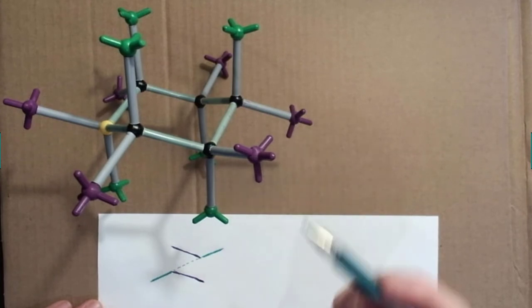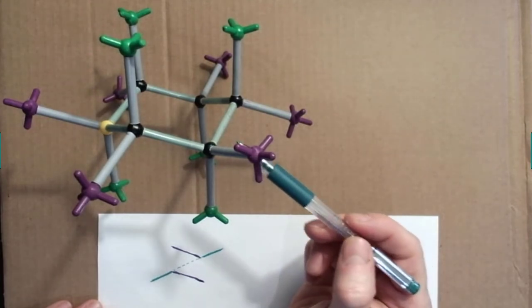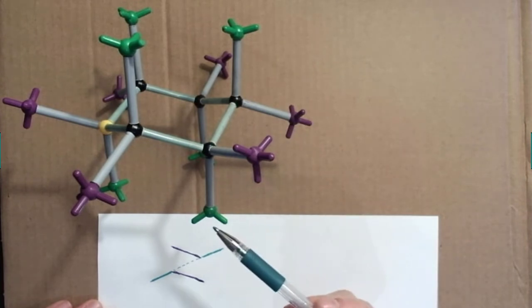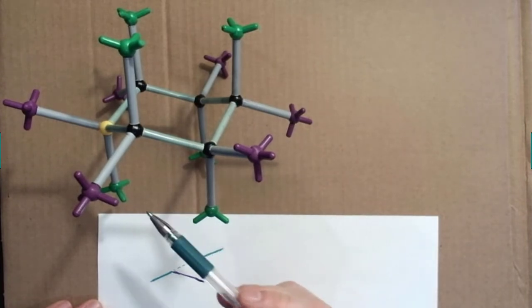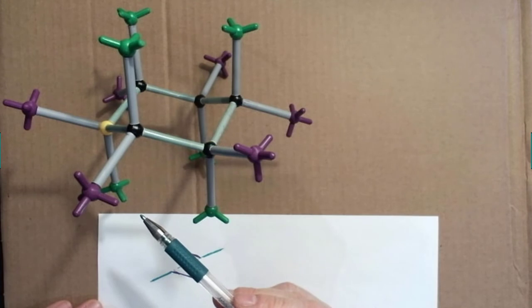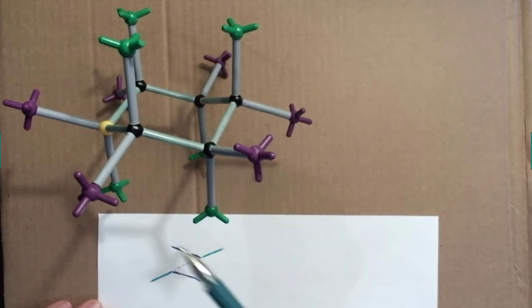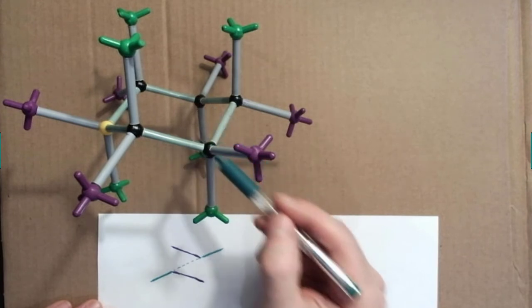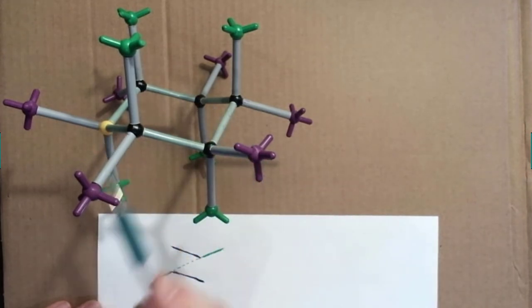and that's going to handle two more of the bonds in our ring, specifically this one and the one over here that is parallel to it. This one back here and the one up here that's parallel to it.